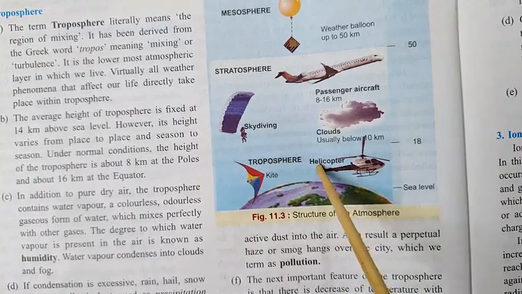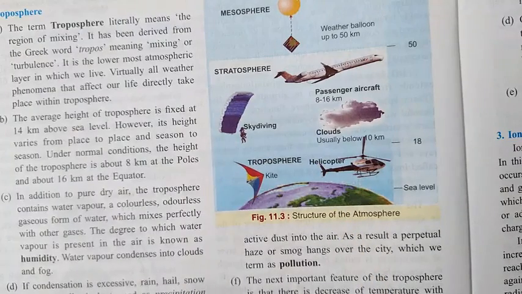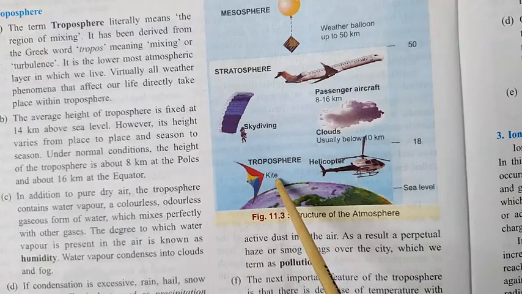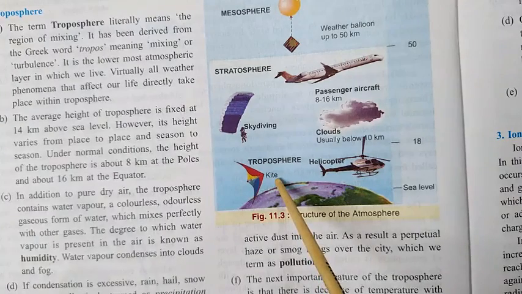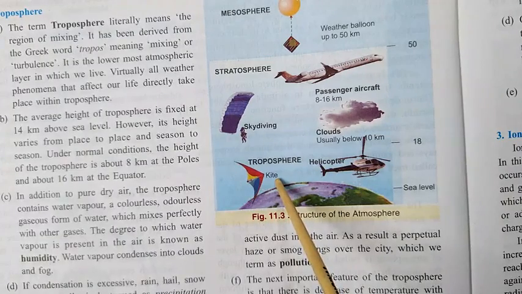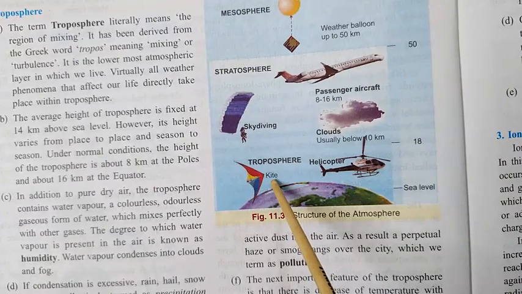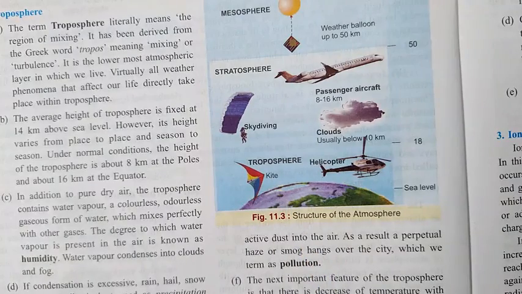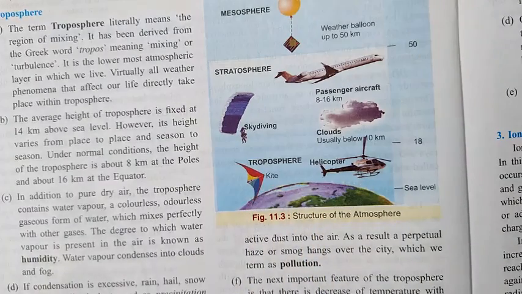And the dust particles which are found in this layer are usually known as SPM, that is suspended particulate matter. Suspended particulate matters are very fine dust particles, which are very difficult to settle down because they are so fine. So they mix with the air and they become part of the atmosphere. That's why they are also known as SPM, suspended particulate matter, and these are the only dust particles found in the atmosphere. And a large part of this atmosphere also is water vapor.